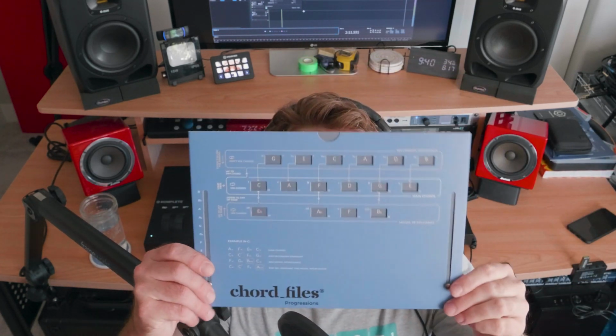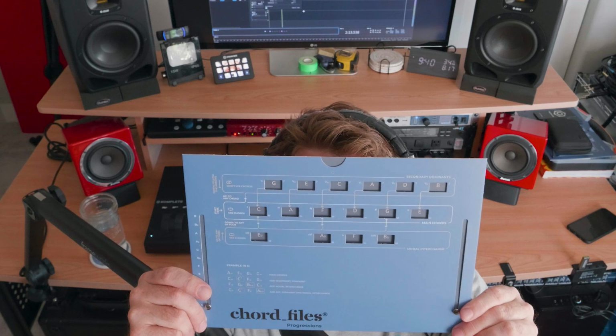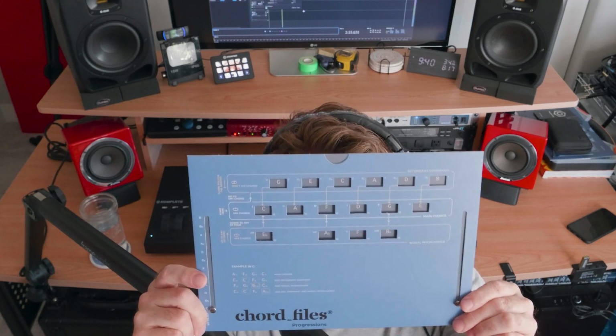This thing right here. This is an all analog hardware DAWless music theory tool that I bought a while ago and I've been meaning to do a video on, and today we're going to do it. We're going to talk about the chord files, we're going to see how chords work, and we're going to play some chords. I think that's going to be a big part of it.